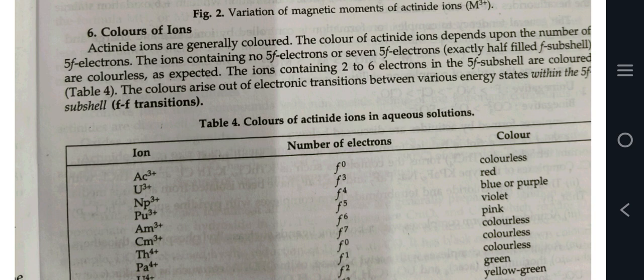Six, colors of ions. Actinide ions are generally colored. The color of the actinide ions depends upon the number of 5f electrons. The ions containing no 5f electrons or 7 5f electrons, exactly half-filled f subshell, are colorless, as expected. The ions containing 2 to 6 electrons in the 5f subshell are colored. The colors arise out of the electronic transition between various energy states within the 5f electron subshell.